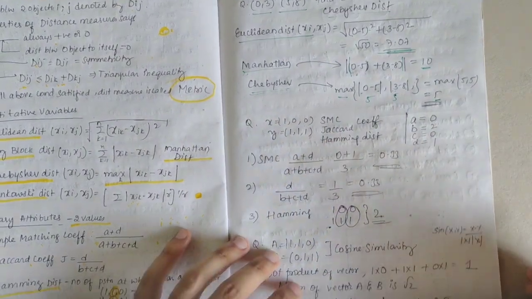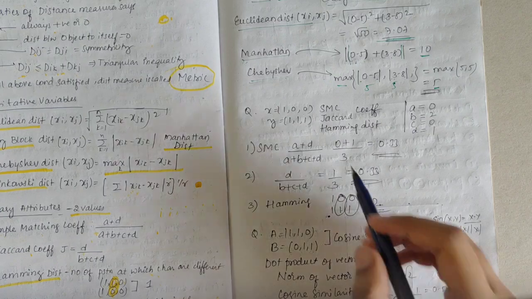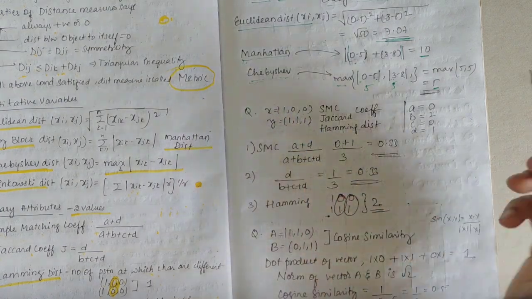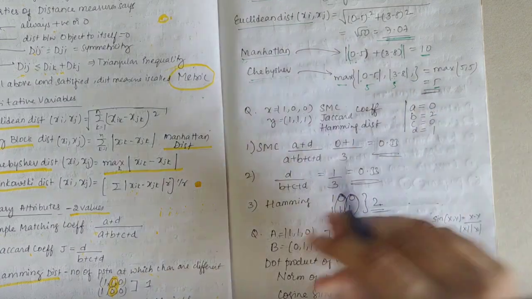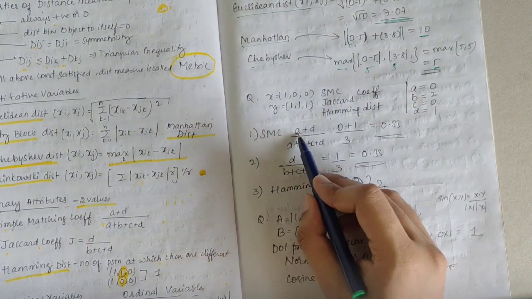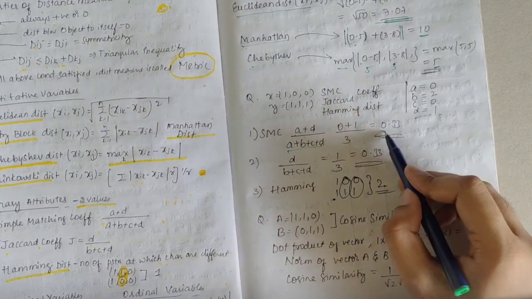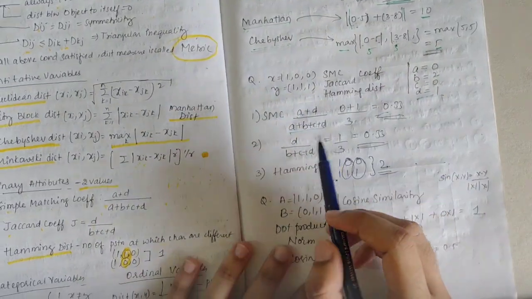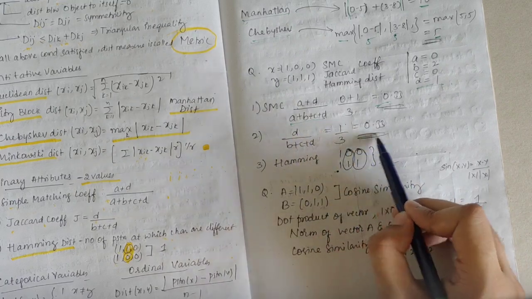I selected 5. Then the next question we have is the vectors are given, the values are given: 1 0 0 and 1 1 1. I need to calculate the simple matching coefficient, Jaccard coefficient and Hamming distance. So for the simple matching coefficient, I would take a as 0, b as 2, c as 0, d as 1. So I would get a plus d, so 0 plus 1, over the entire thing which is 3. So I would get 0.33. Then for the Jaccard coefficient, I would get d by b plus c plus d. So 1 by 3, 0.33.